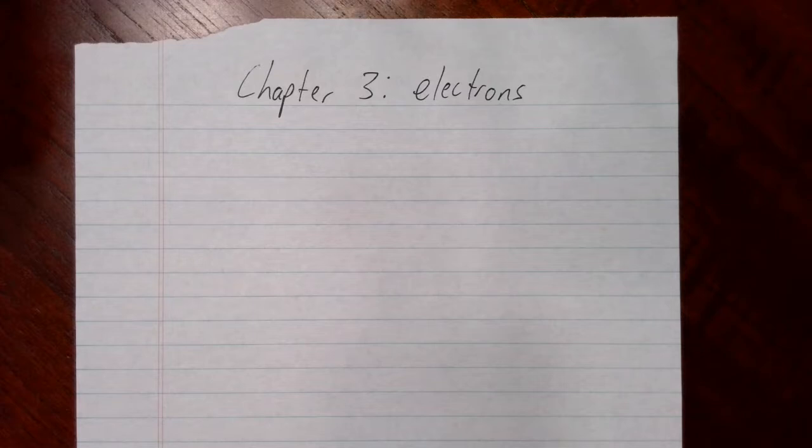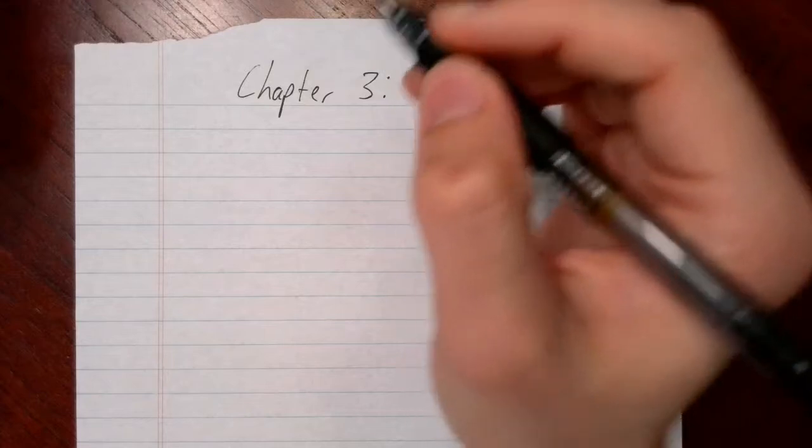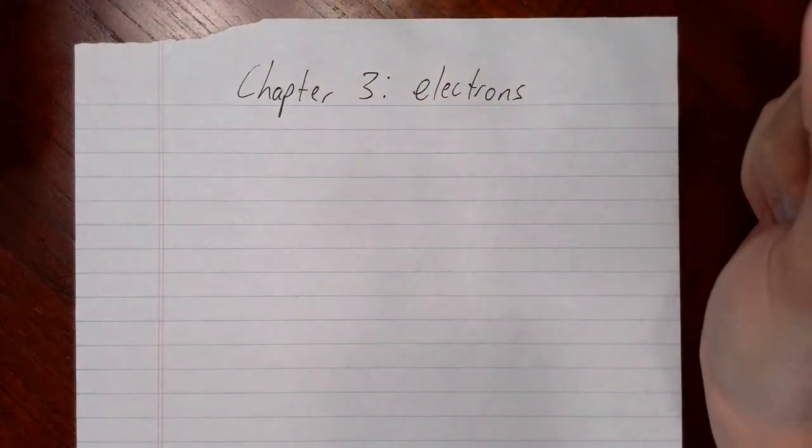So if we think back to the biggest experiment and the biggest idea that helped us develop nuclear structure, we think back to Rutherford's gold foil experiment. So Rutherford's gold foil experiment helped prove that atoms are mostly empty space. Okay, so we have a dense area with positive charge that we call the nucleus.